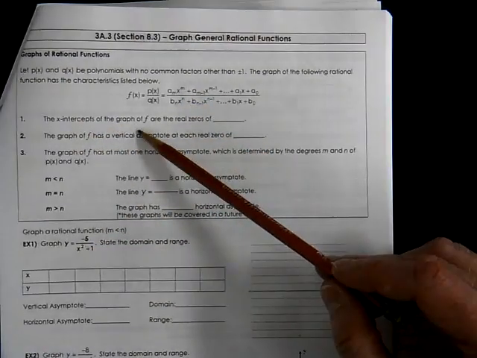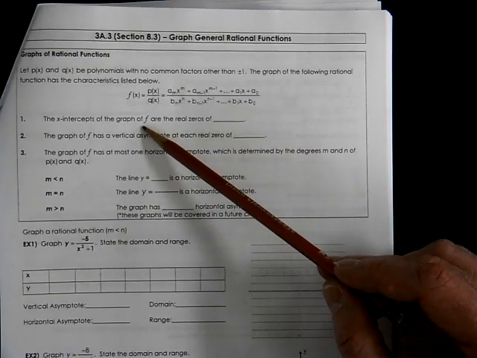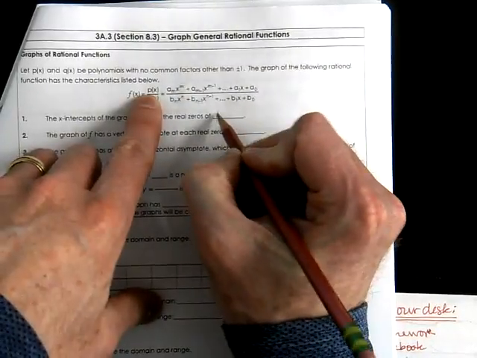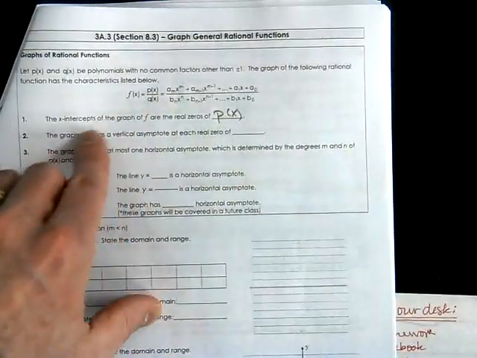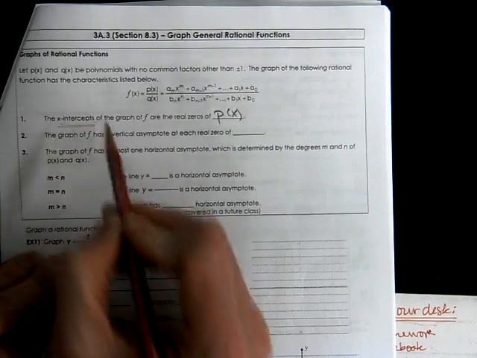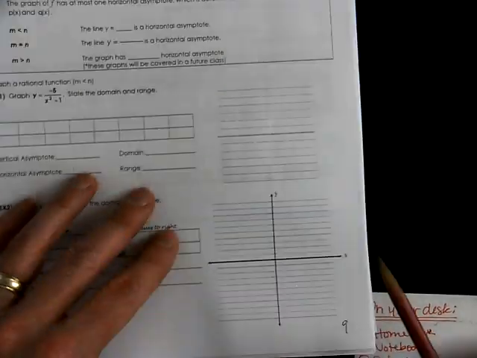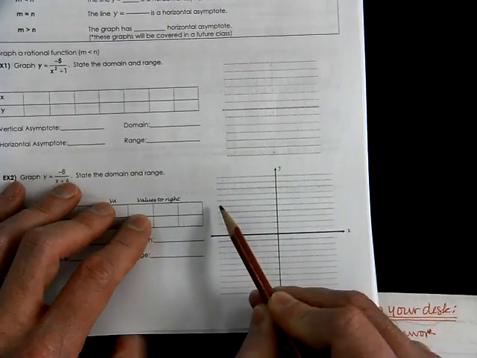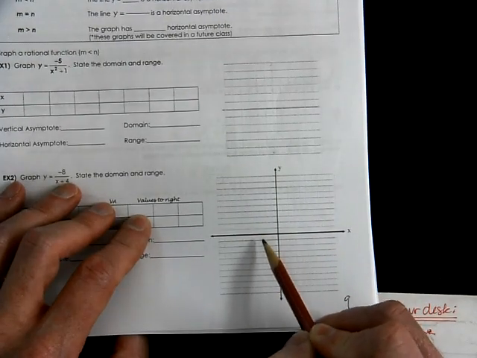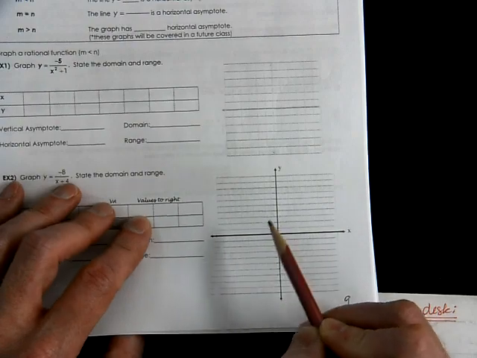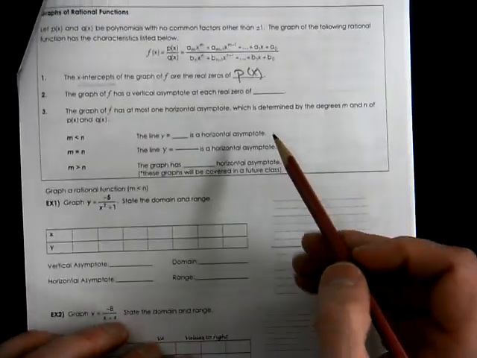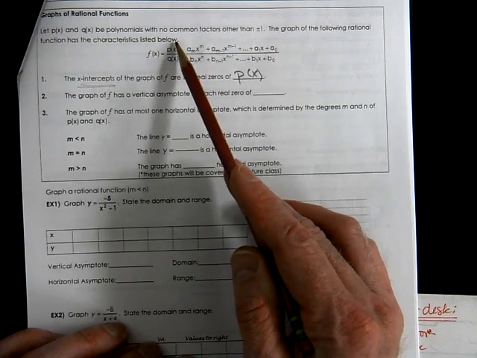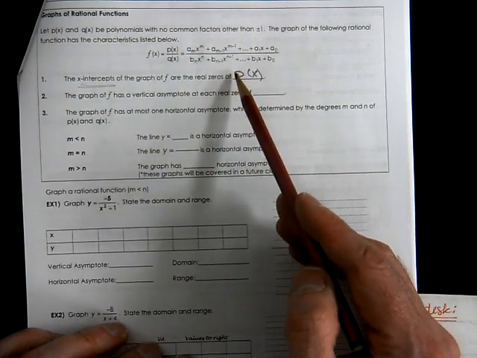The x-intercepts of the graphs are the real zeros of the numerator. Listen to that again. The x-intercepts. Think about what x-intercepts are. The x-intercepts on your graph are where the graph is going to cross, where y is 0. Well, what makes a fraction 0? A fraction is 0 when the top of the fraction is 0. So that's going to be P of x.